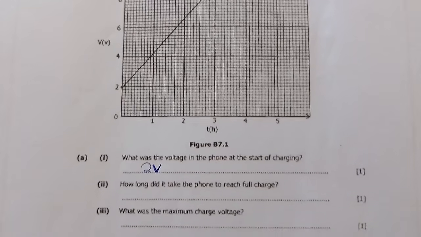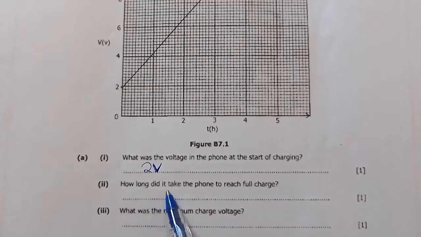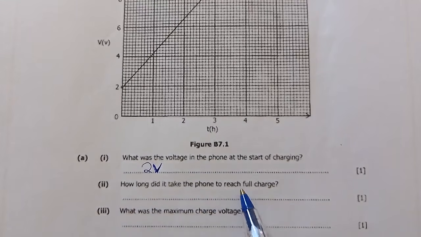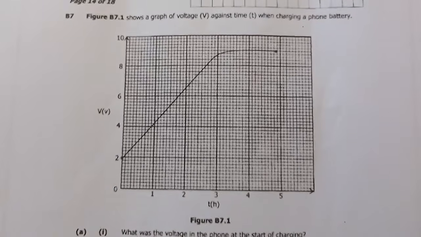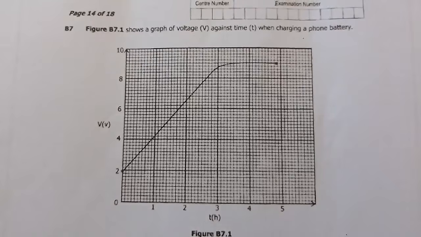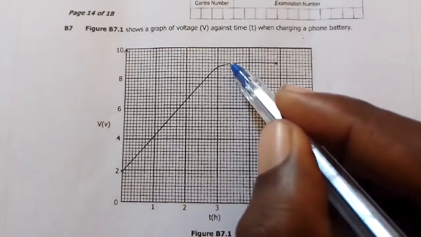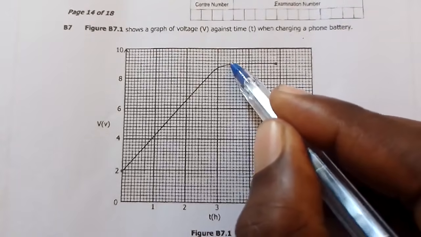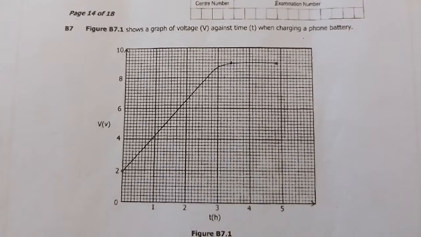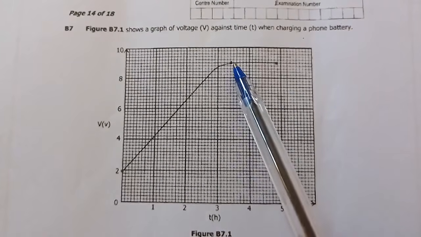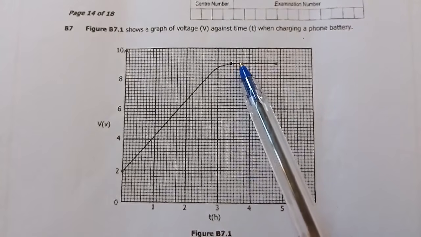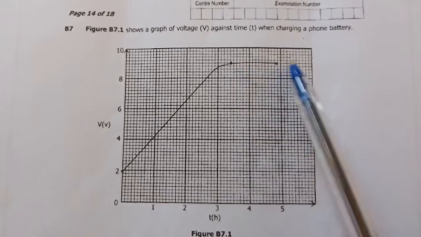Then the question is saying how long did it take for the phone to reach full charge? You check on your diagram. Full charge reached at that point there. Then here it stopped charging because it was completely full.